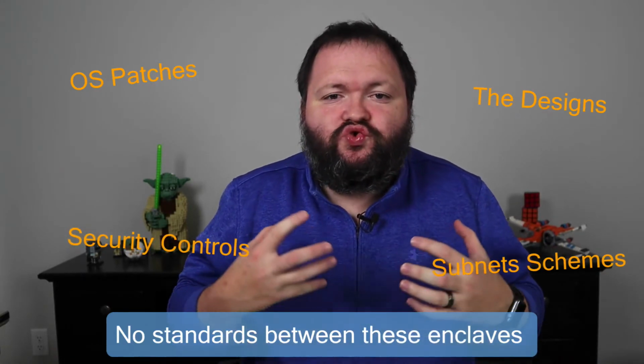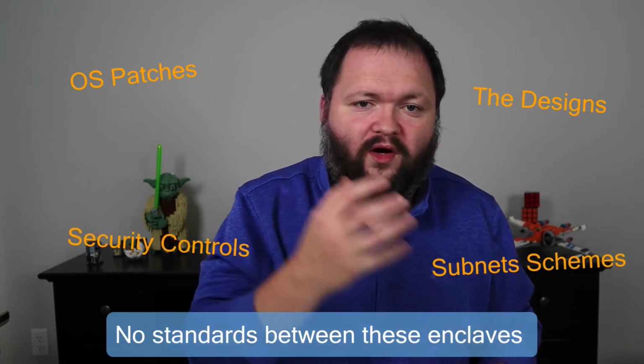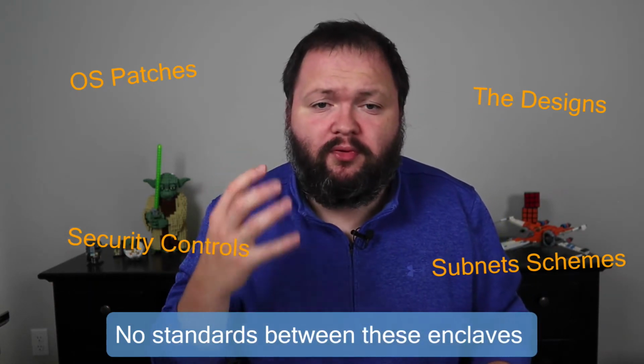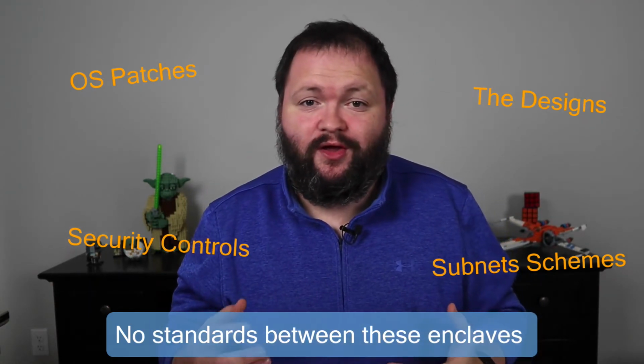This makes it extremely difficult to go from one enclave to another when you are promoting code from development to staging and then from staging to production. You find a lot of issues when you go from these different places, these different enclaves. The goal here is to make it easier by creating a consistent and standard template for each environment to follow. That is the goal, that is the outcome, that is the result of this business outcome.